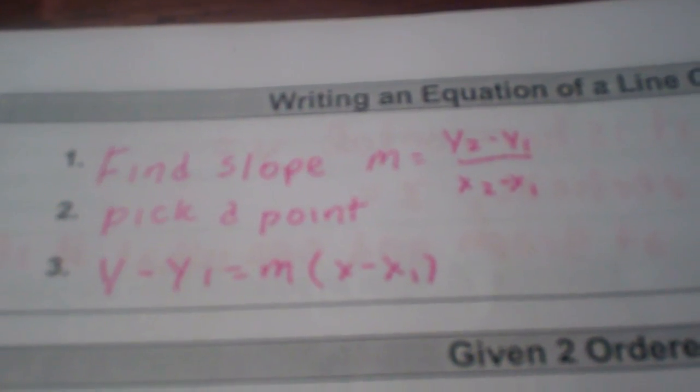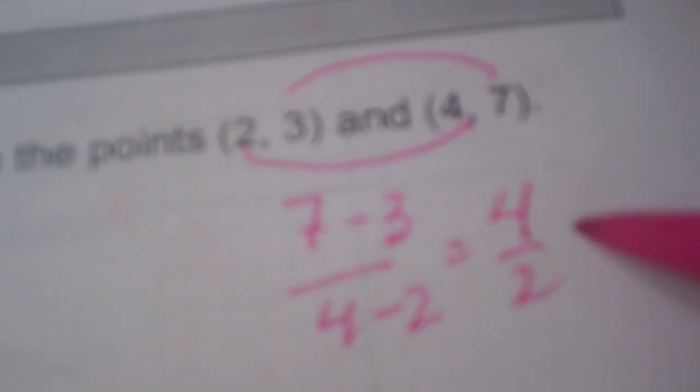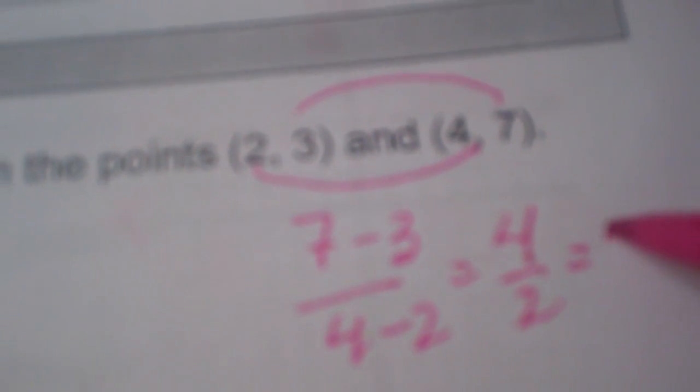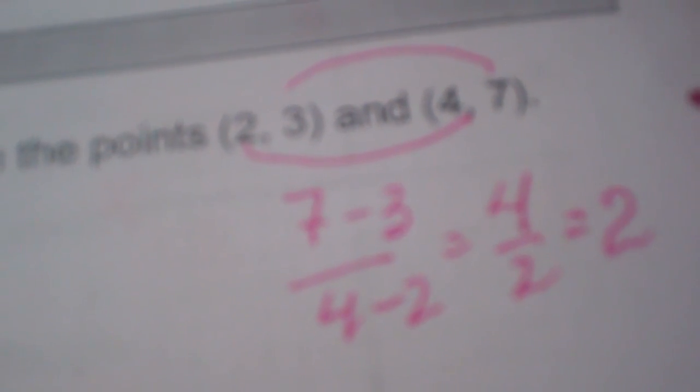Let's try it out. Here are 2 ordered pairs. We want them in point-slope form. They go through (2, 3) and (4, 7). So I'm going to follow my steps. First, find the slope. 7 minus 3 over 4 minus 2 is 4 over 2. I'm going to call that 2. Always reduce.